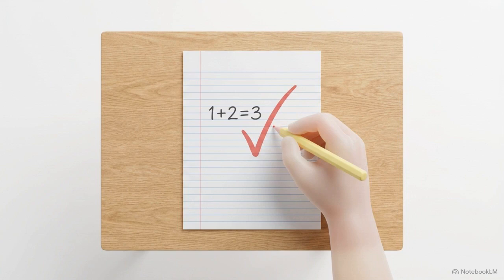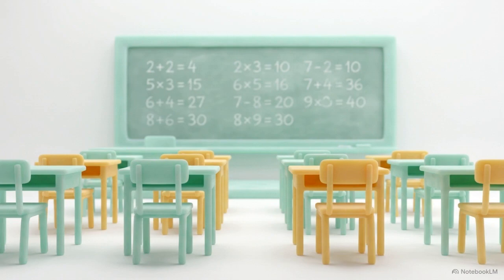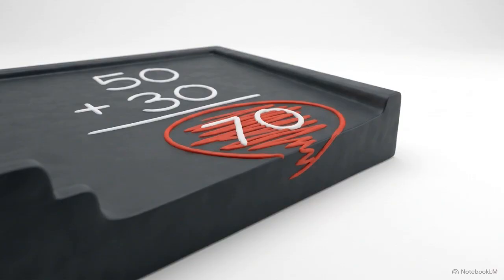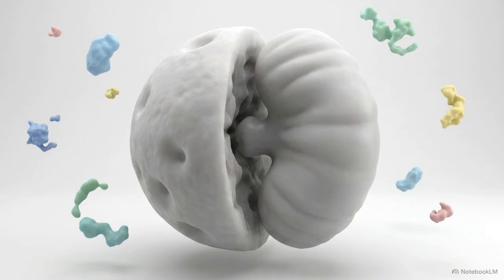If I ask you what 50 plus 30 is, you're going to say 80, and in almost every classroom in the world, you'd be right. But let's look at this equation. 50 plus 30 equals 70. This happens because ribosomes, the tiny protein factories inside living cells, defy standard arithmetic.